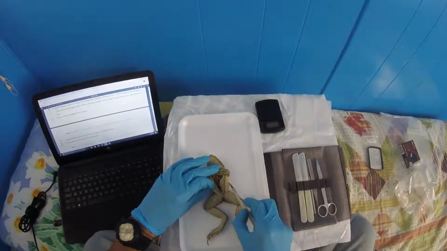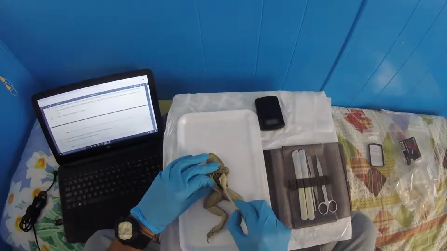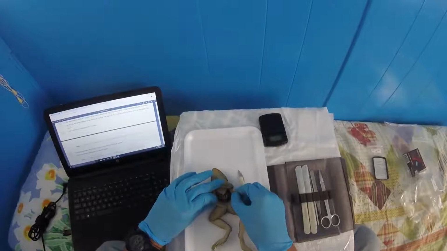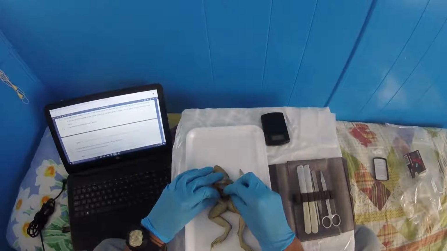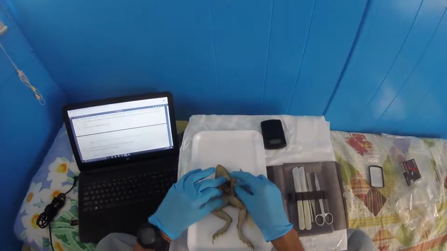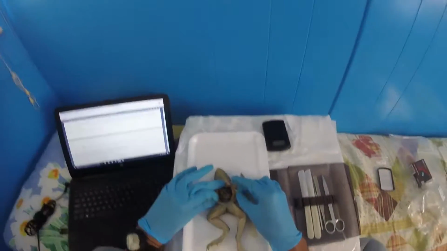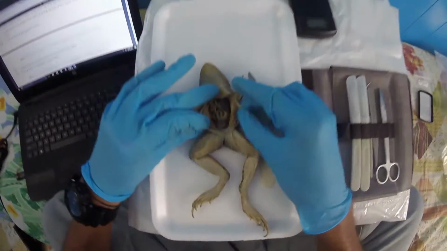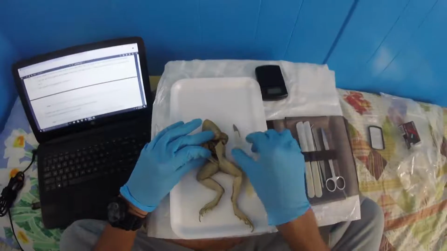So this doesn't want to stay. Okay. So the internal organs are right there, but I can't get his skin to stay.